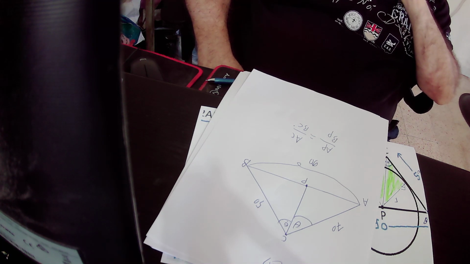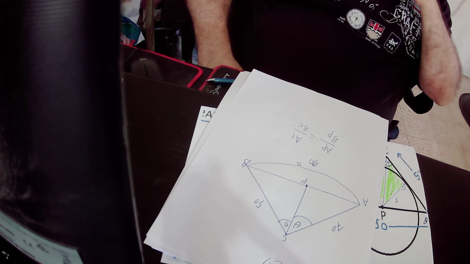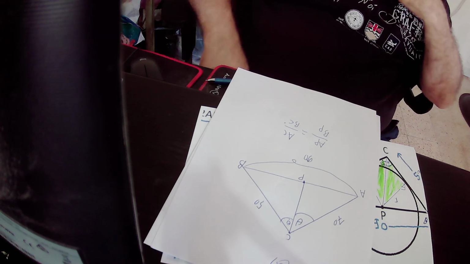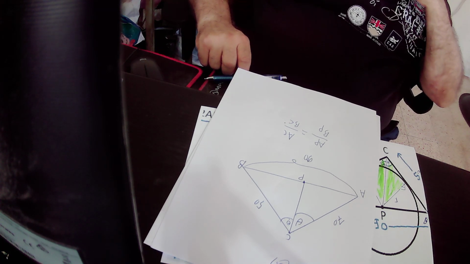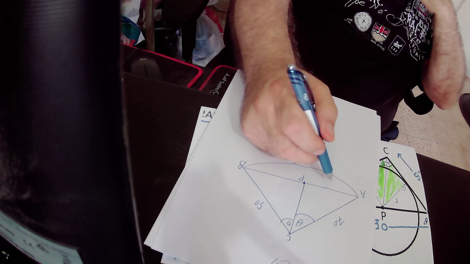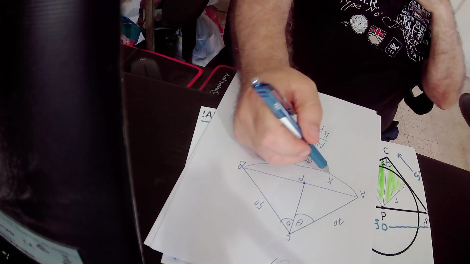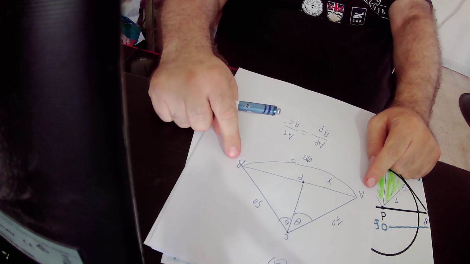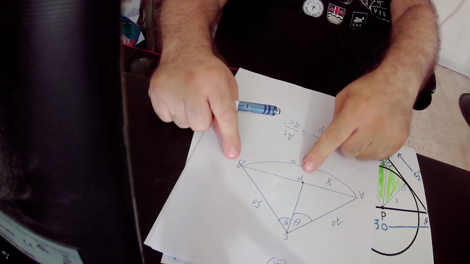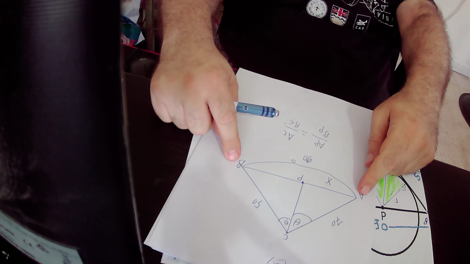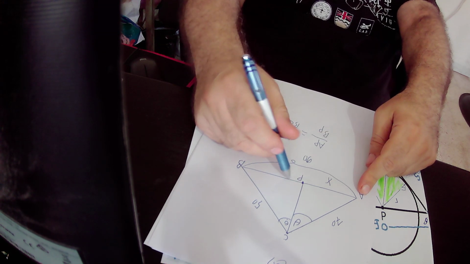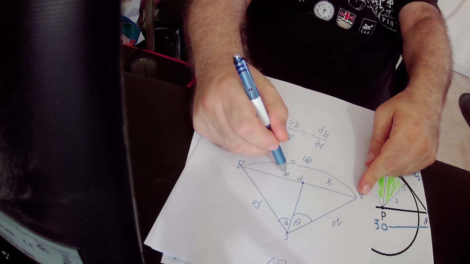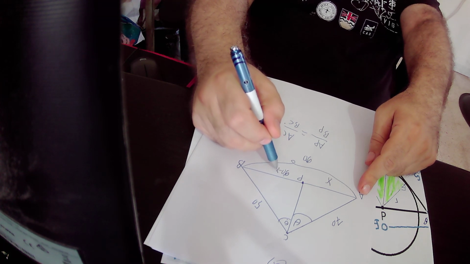So we can define AP as x and AB equals 90 units. So BP will be AB minus AP. So it is 90 minus x. Okay?